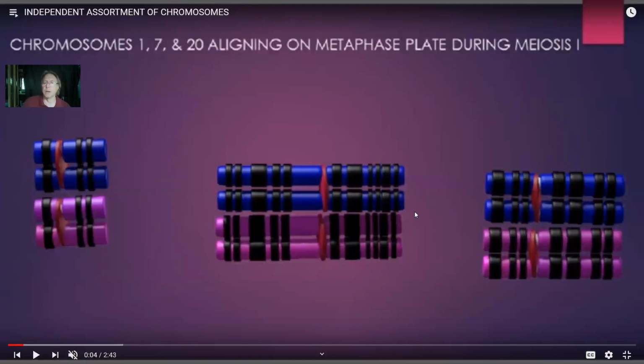So notice here that once again, if we were to say the blue chromosomes represent the chromosomes from one parent, the pink chromosomes the opposite parent, at the metaphase plate they could all line up on the same side, in which case the sex cells would have whatever alleles the father had in one gamete, and then all of the alleles that the mother had in a different gamete as they separate.